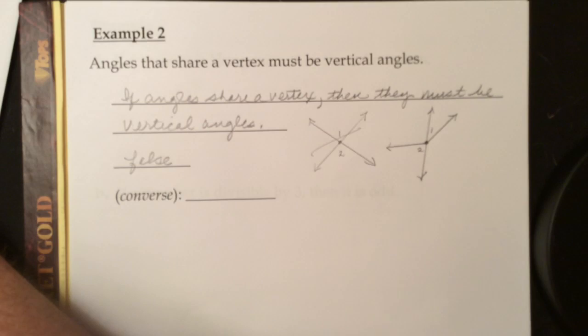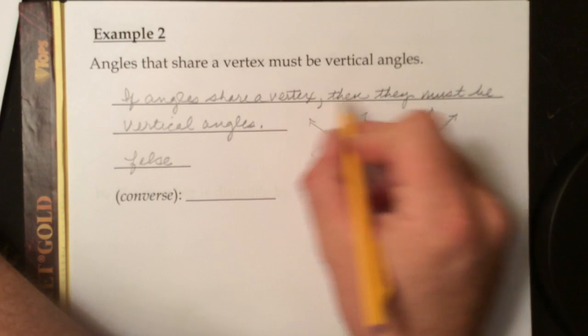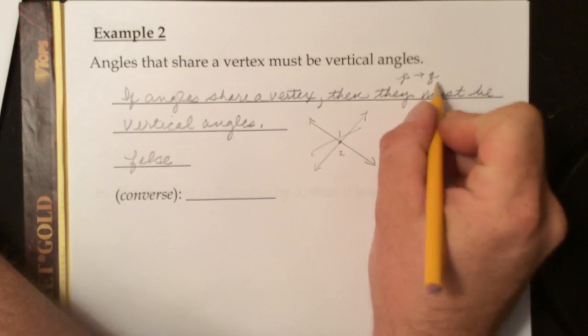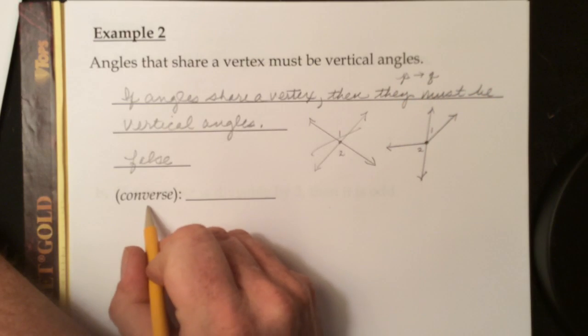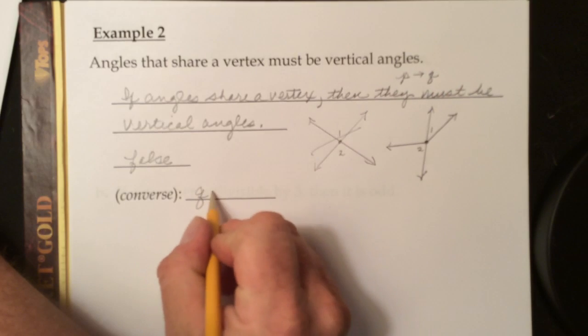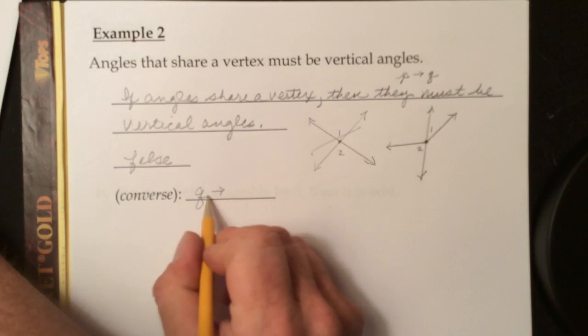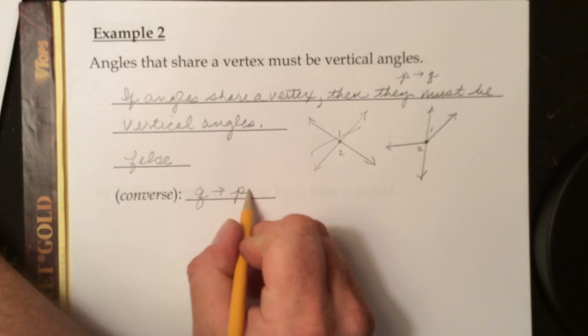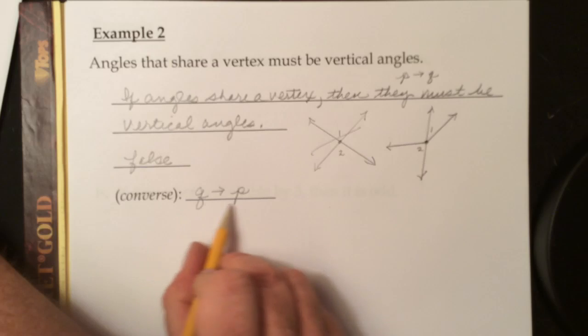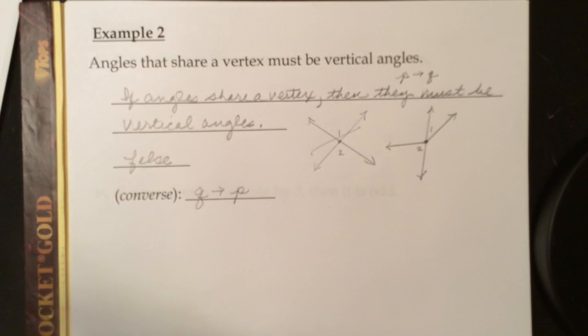This was if p then q, the hypothesis then conclusion, in logic form. So to write the converse, we simply reverse the q and the p, and we start with the q, or the conclusion. If the conclusion, then the hypothesis p. Now, they didn't ask us to write the converse out, but this is what you would use to write it out.